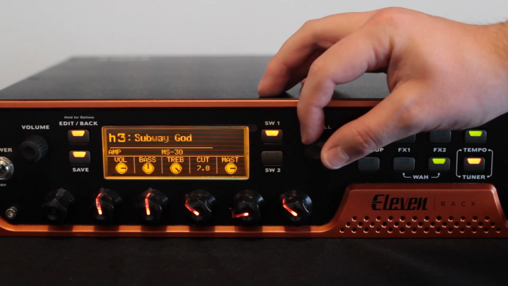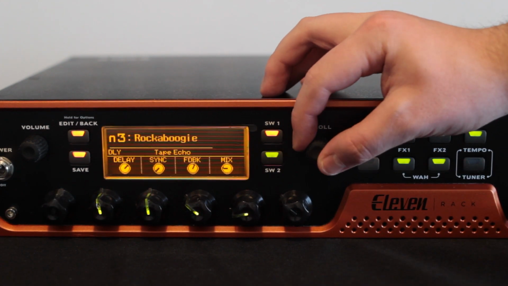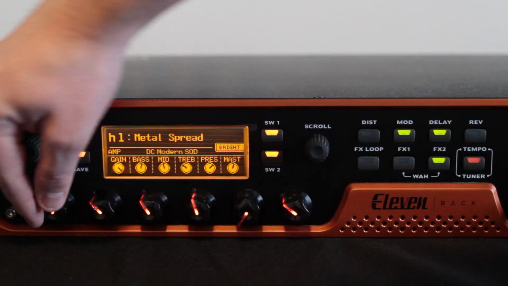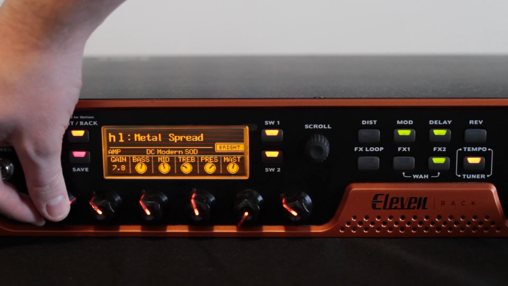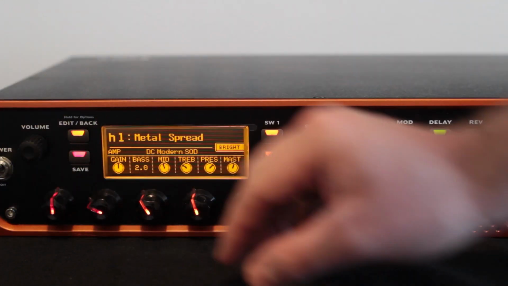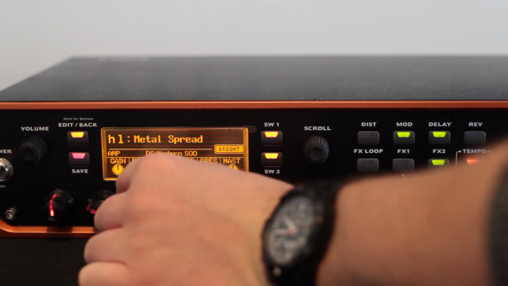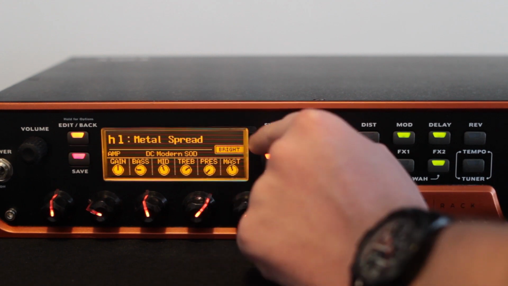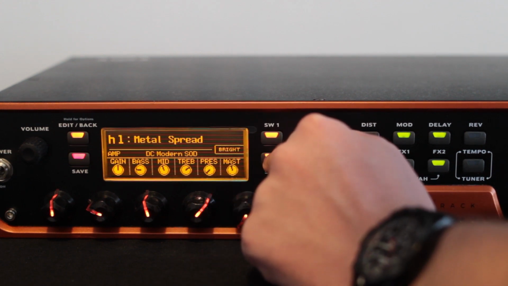To start making edits to a rig, first scroll through the different rigs with the scroll wheel and pick the one you want to edit. To make some basic changes, a lot of the rigs have their amp controls available from the default view. This allows us to use the bottom knobs on the 11 rack to quickly change settings such as the gain and equalization without having to enter edit mode. Some even have a bright switch to change the tone, which is activated by pressing the SW2 button on the side of the screen.